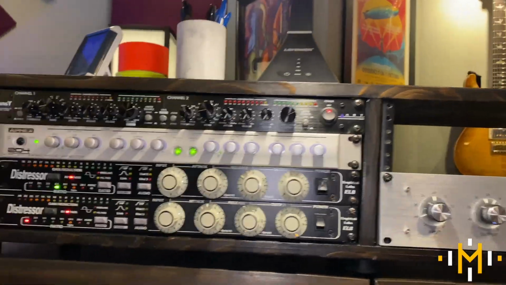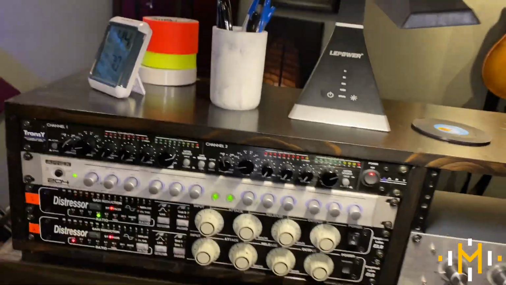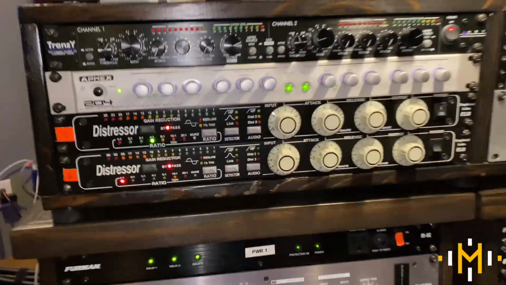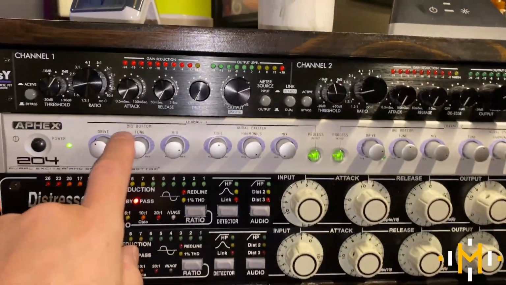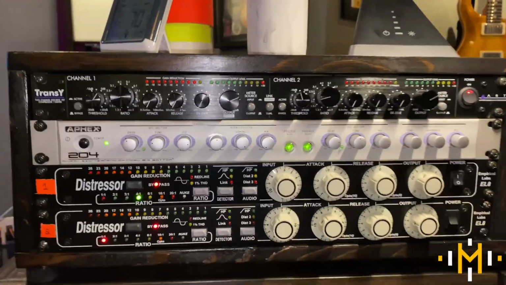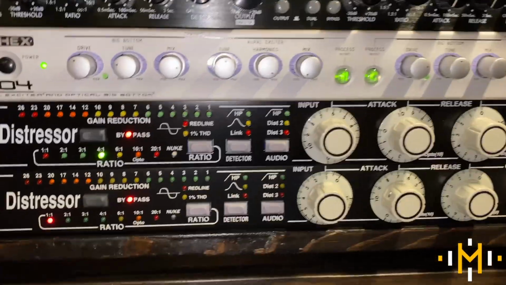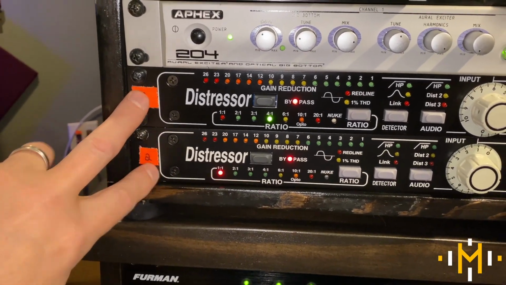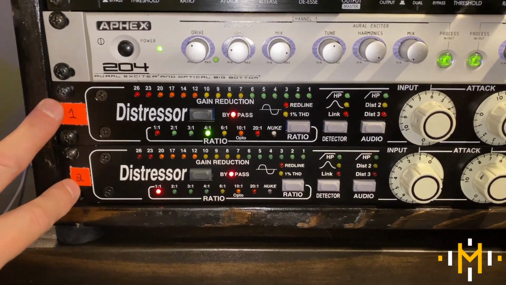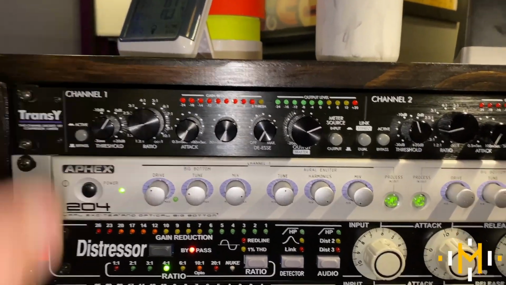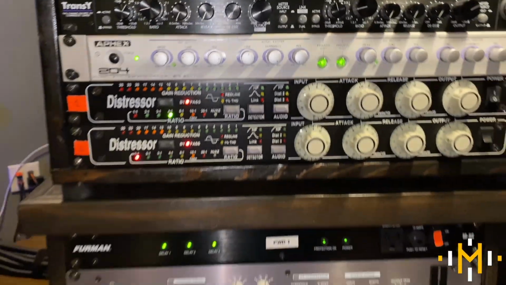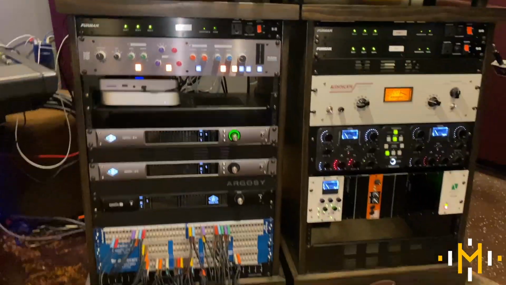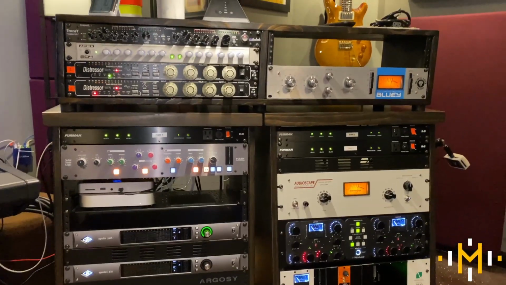And then over here, I've consolidated the 2 distressors, the Apex 204 and the Trans Y for the guitar bus. So this will be for one of the guitar groups. We're going to link these together to put this on electric guitars. This will be on acoustic guitars for now. This is on kick and snare. And that's the rack. So we got some expansion room.